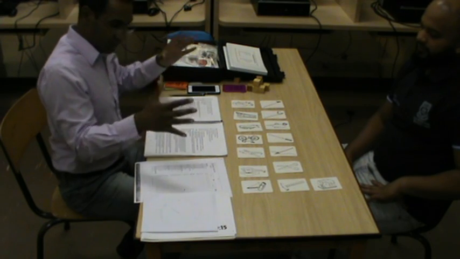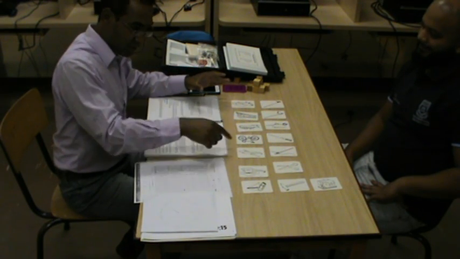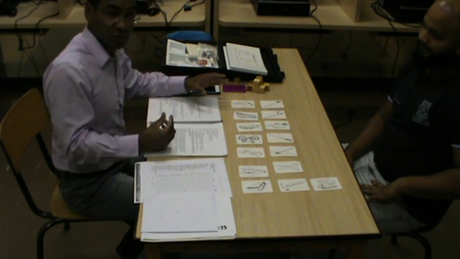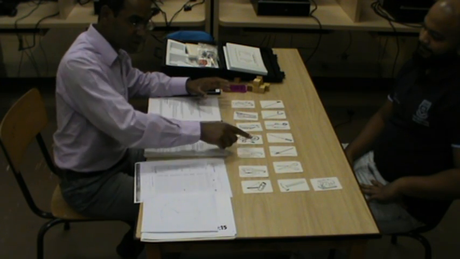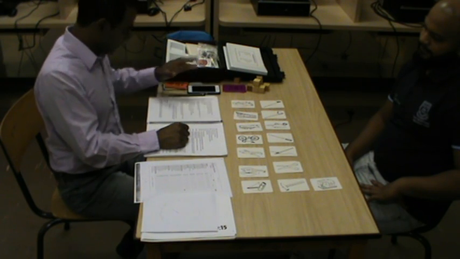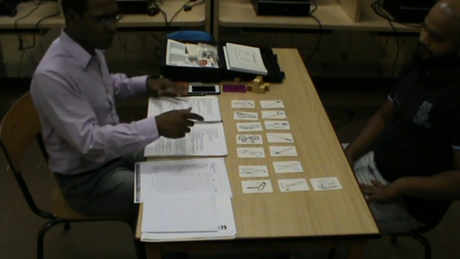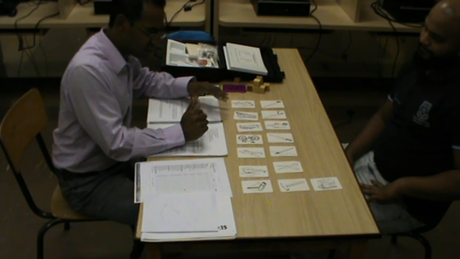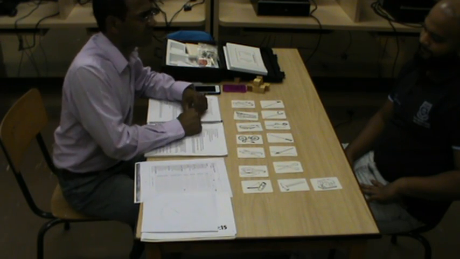Now obviously, for the test purpose, I've verbalized what I put on the table. You don't need to do that. You just place the cards in front of the client in this order. Okay. So you will ask the client, can you sort these cards into groups that you think are similar?